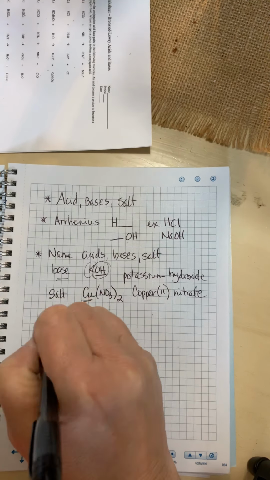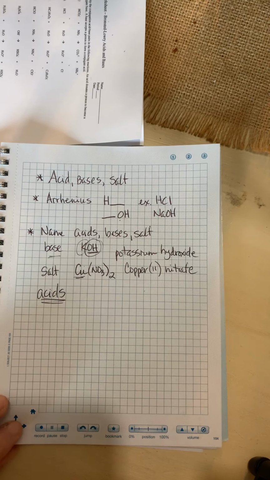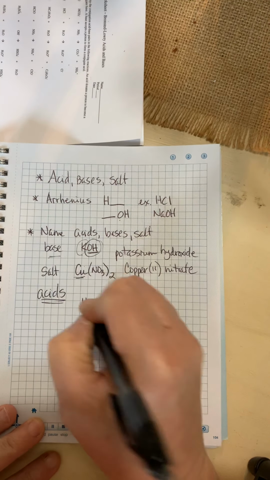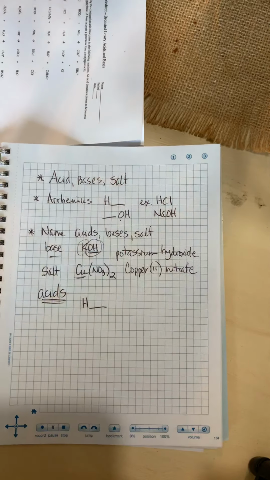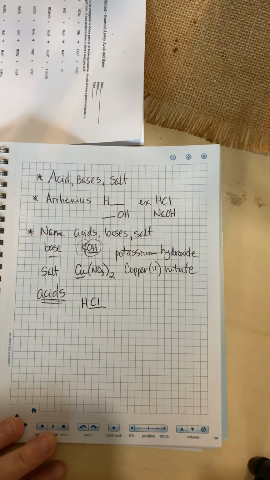We reviewed this back in nomenclature, but it always gives us a little trouble when we're talking about naming acids. For acids, there are two general kinds. There are acids that are combined with one other element, like hydrochloric acid.